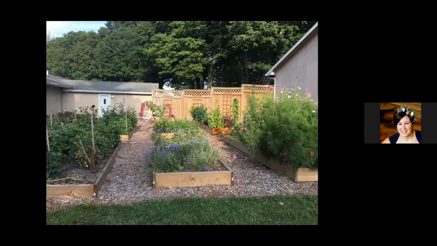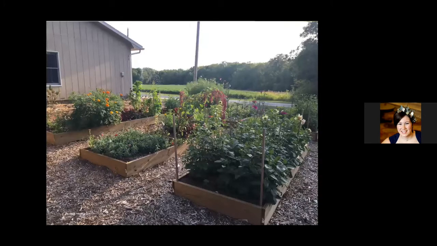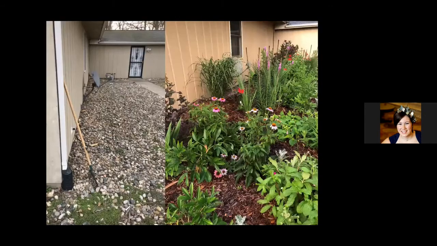So every year I rotate things through there like you would with your vegetable garden and grow different flowers in there, mostly annuals, which will cover in those beds. So always kind of moving things around in those. I also, like I mentioned, try to incorporate anything into the landscaping that I can.